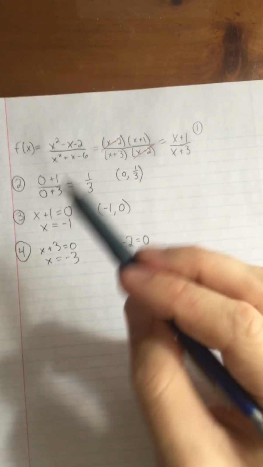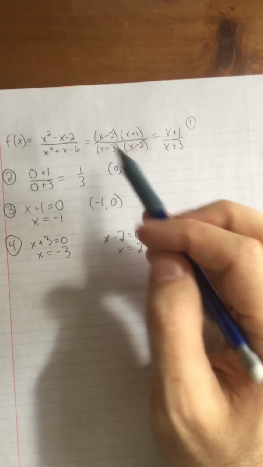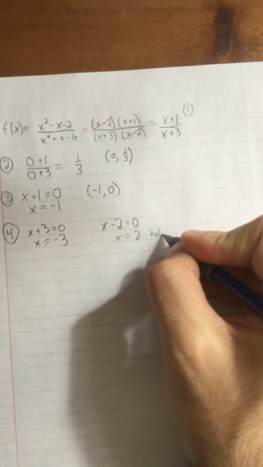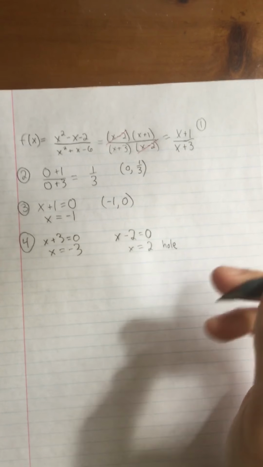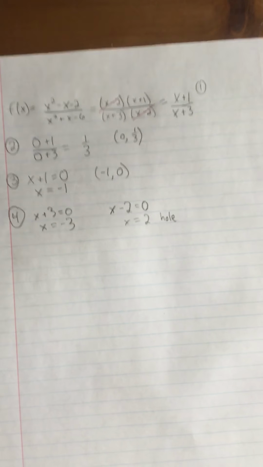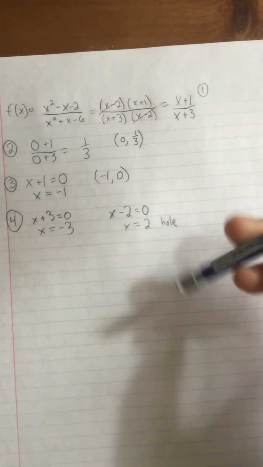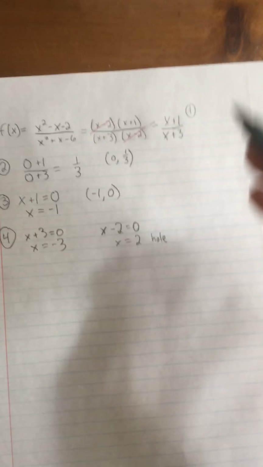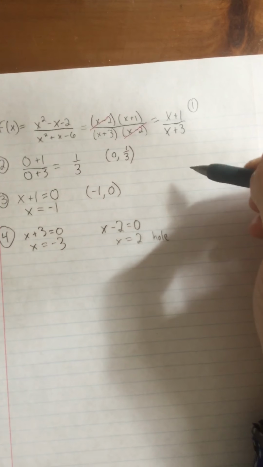Okay. Here we can see that this x minus 2, this factor here, cancels out. Whenever it cancels out, that's when we are going to have a hole in our graph. Okay. And I don't have those notes with me right now, but when we want to find out our y value of the hole, what I'm going to do is plug this x value into our fully simplified version.